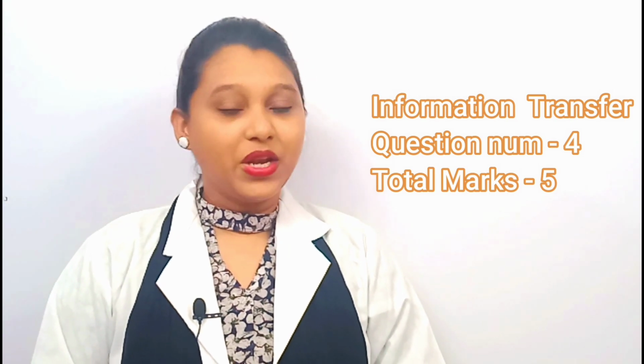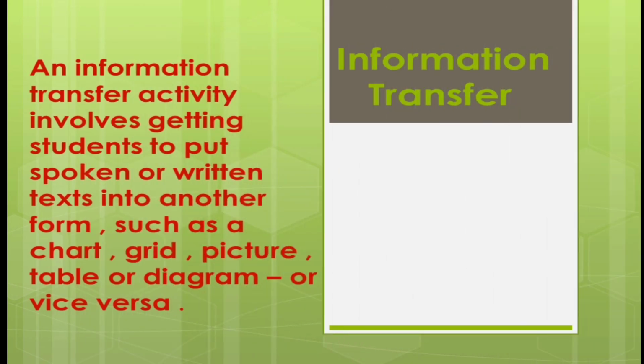Now, dear students, let's start. Well, before starting, it's important to know the definition of information transfer. What is information transfer? As you can see on the screen, an information transfer activity involves getting students to put spoken or written text into another form, such as a chart, grid, picture, table or diagram, or vice versa.